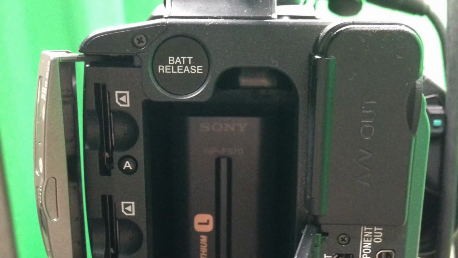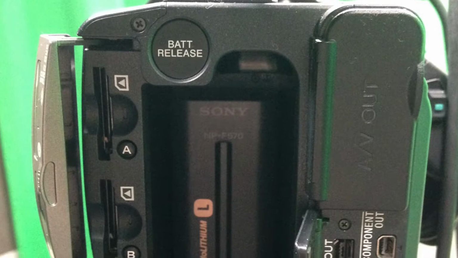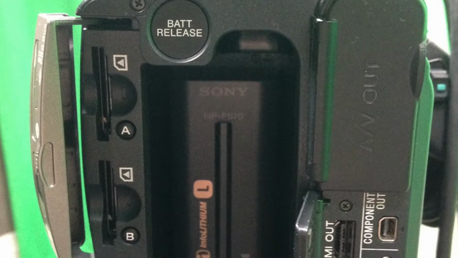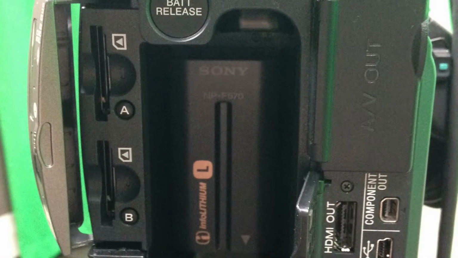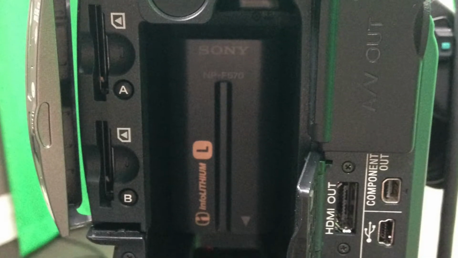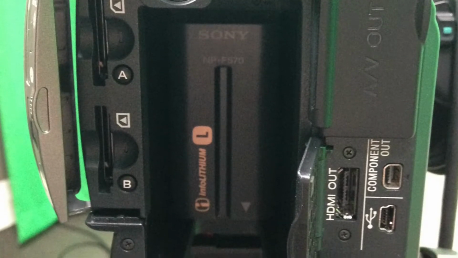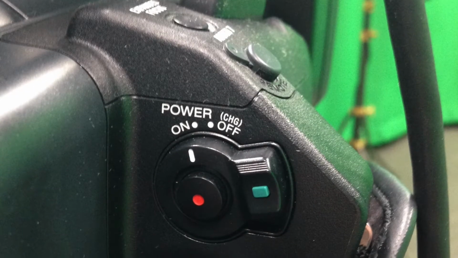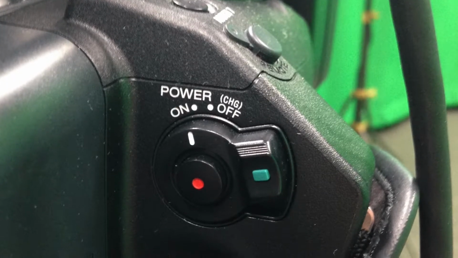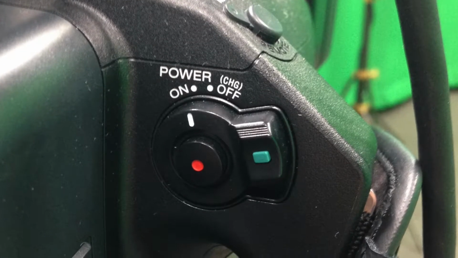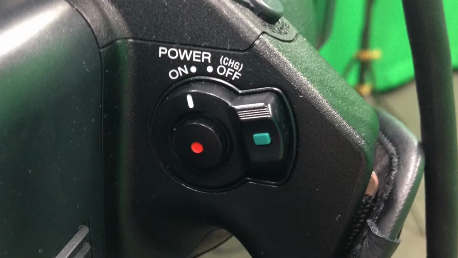Once you get into the room, you will see the camera, which looks like this. This area right here is where you need to put in your SD card. To begin recording, you turn the camera on and press this record button. Once you finish recording, you press that button again to stop.